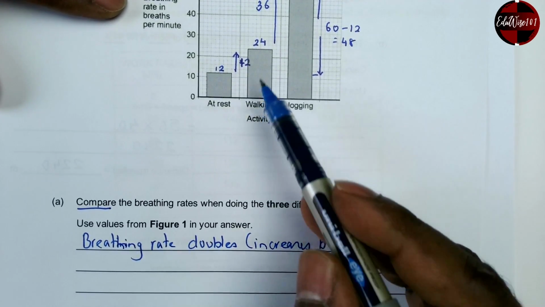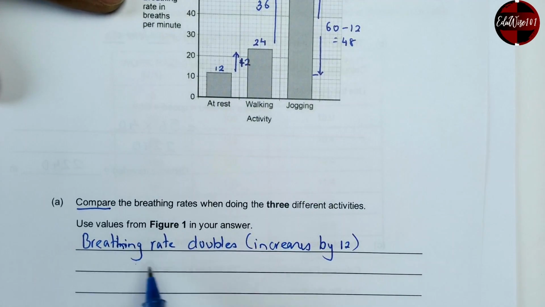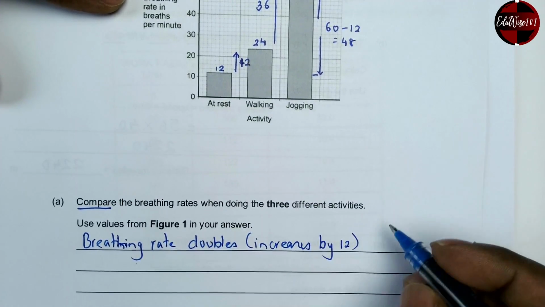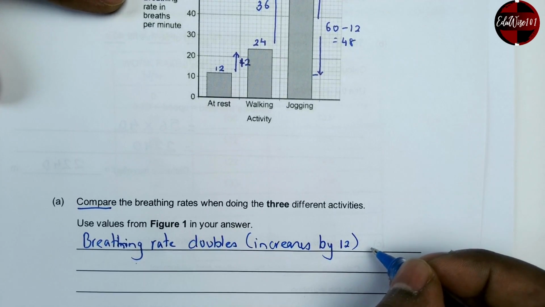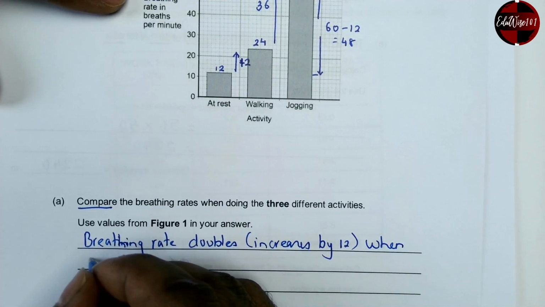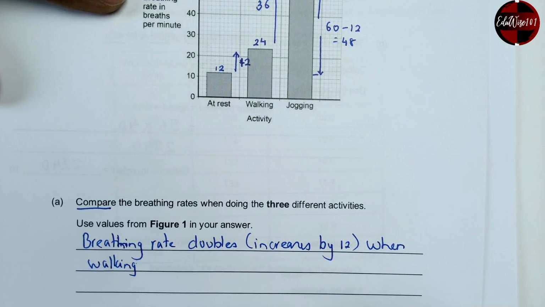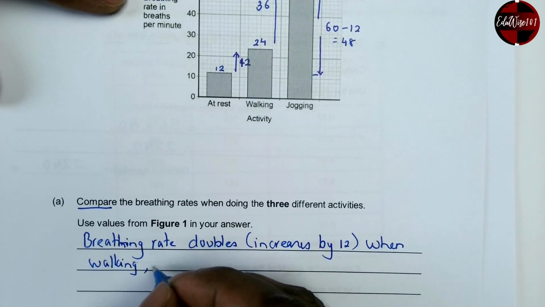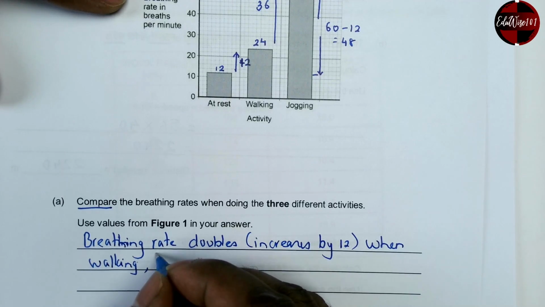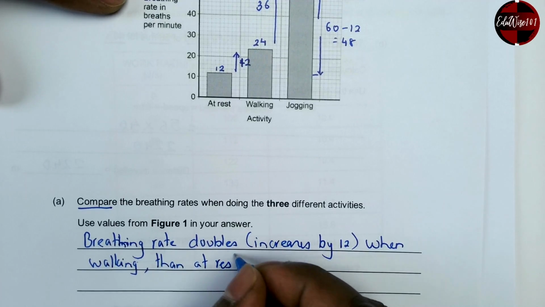So because it went up from 12 to 24, it increased by 12. So breathing rate doubles when walking than at rest.